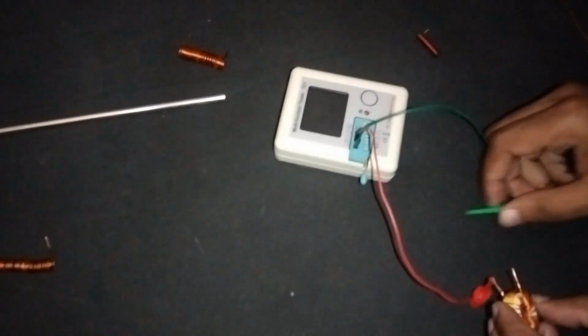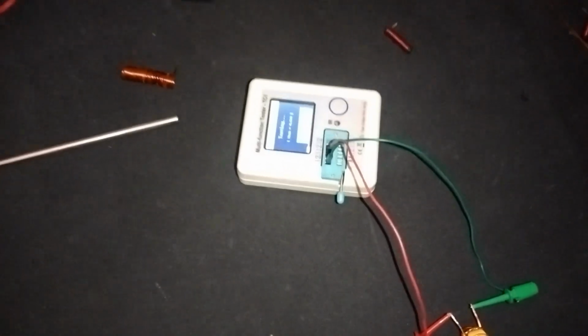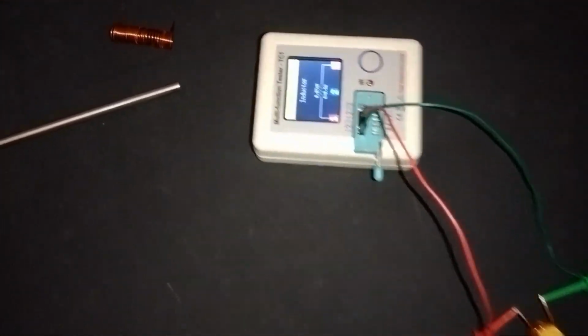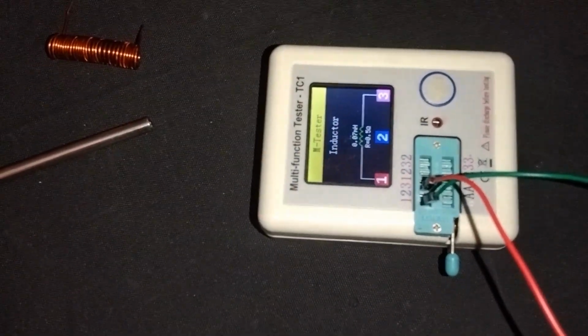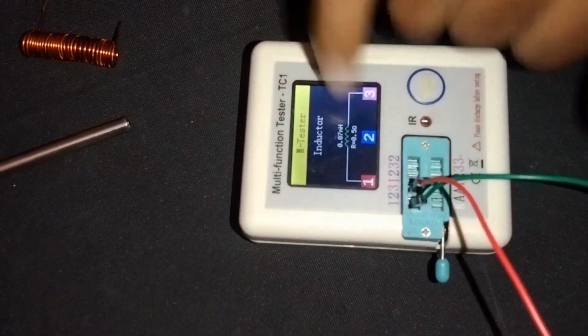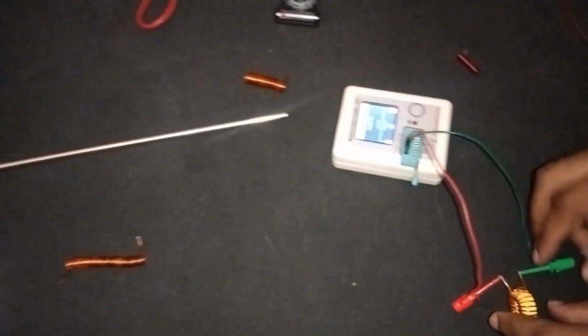How do you feel that you made an inductor today? Happy? Feel happy? Let's see if it's an inductor. Yep. 0.07 millihenry. You see the Henry is even there in the meter. Yes, sir. Yeah. Now let's check the next one.